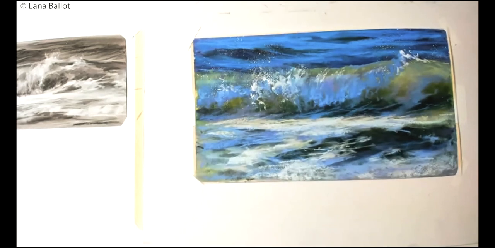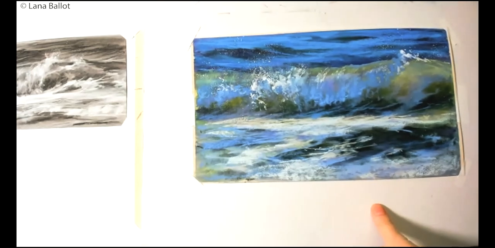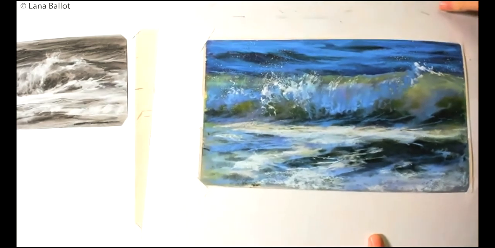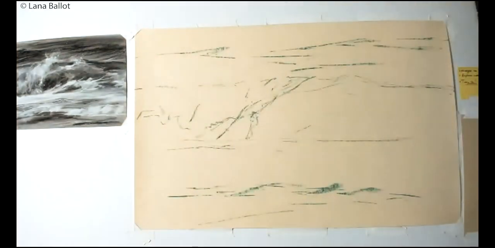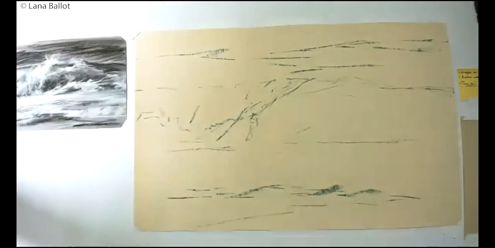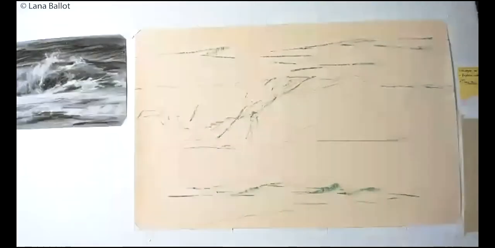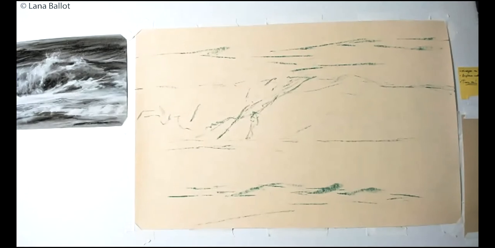So this is not the wave. This is the wave from a different time. But I just wanted to calibrate the colors basically for the Zoom. And this is what I'm doing today. Okay.